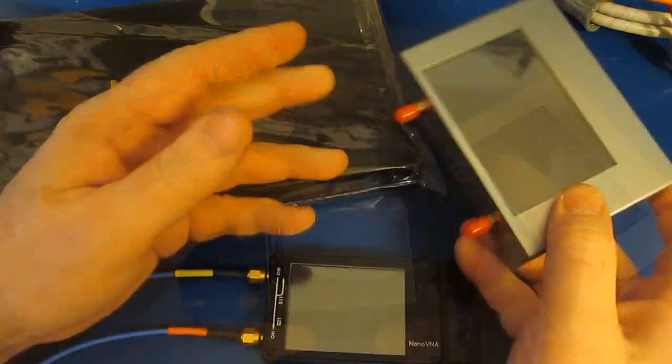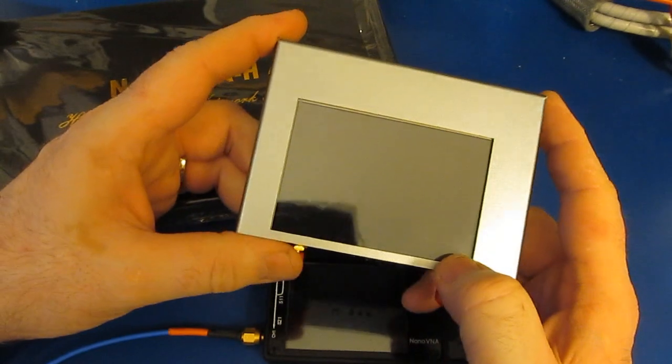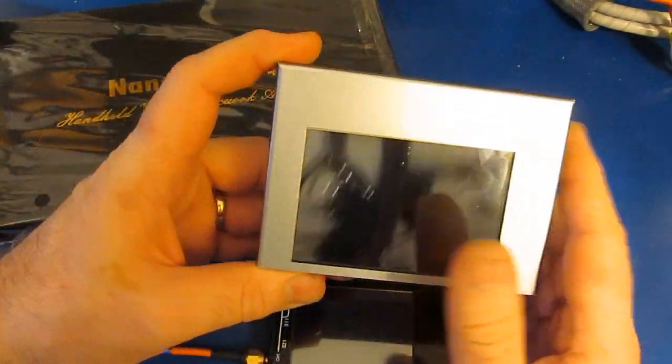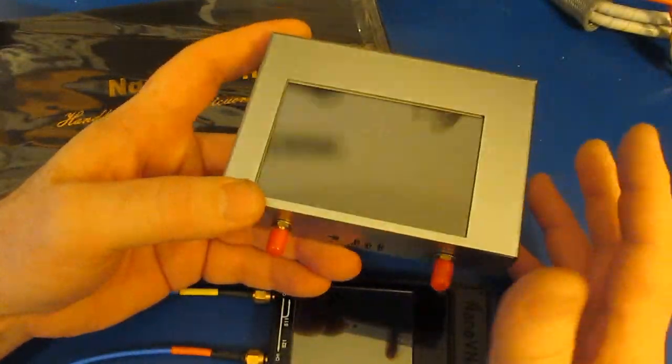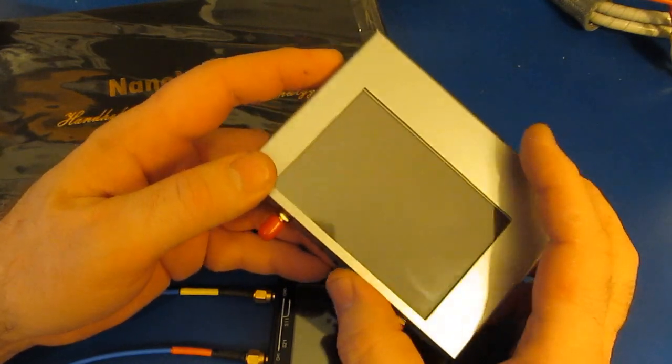So if we look at the V2 Plus 4, this has a lower operating frequency of 50 kilohertz, and it only has a 10 kilohertz resolution. That's not a very good resolution, and 50 kilohertz I would say is marginal as far as the low frequency that we're interested in looking at.